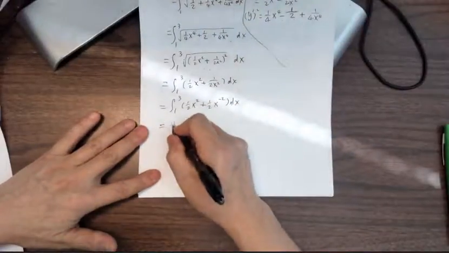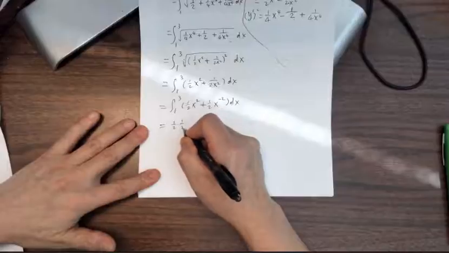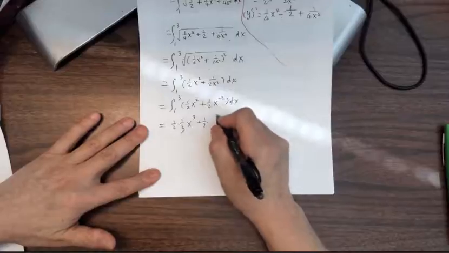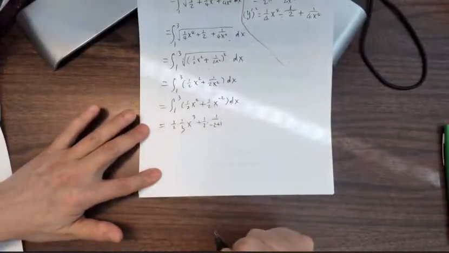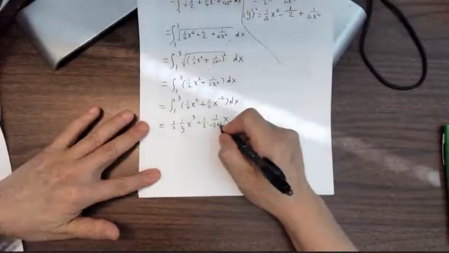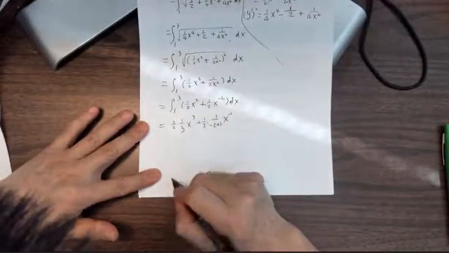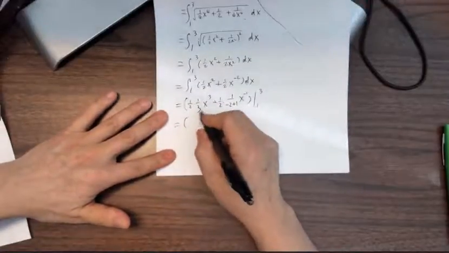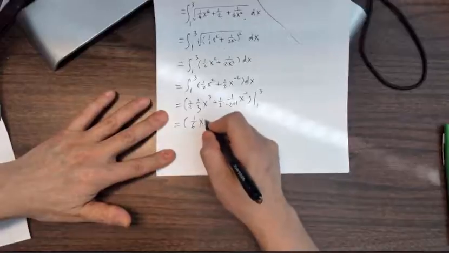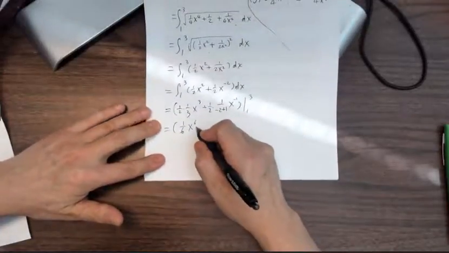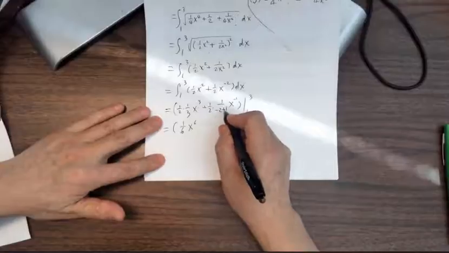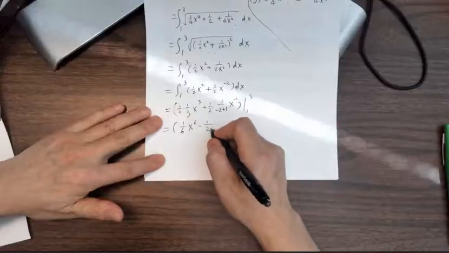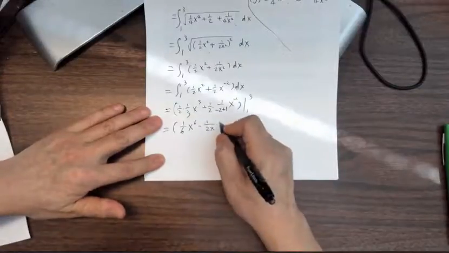The antiderivative will be 1/2 times 1/3 x to the 3rd power, and here it's a power, so 1/(-2 plus 1) x raised to -2 plus 1, which is -1. Simplify, it's 1/6 x to the 3rd power. What's this? -2 plus 1 is -1, so it's minus 1/2x. I think that's correct.